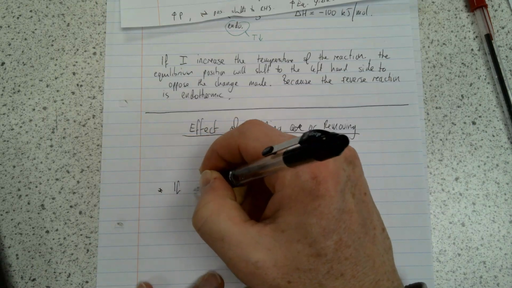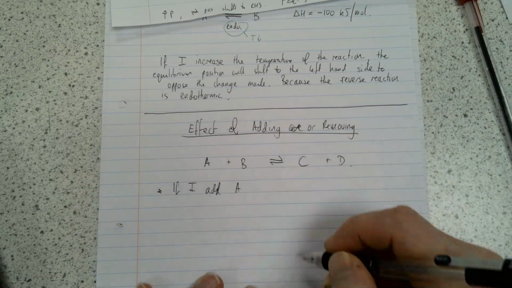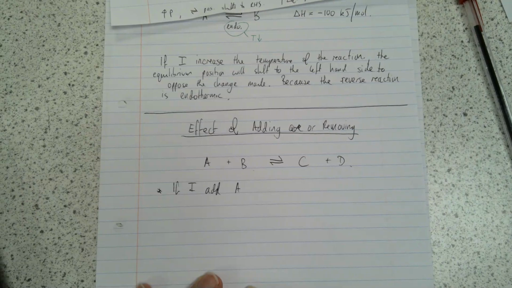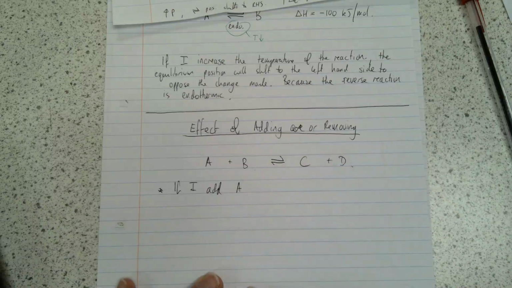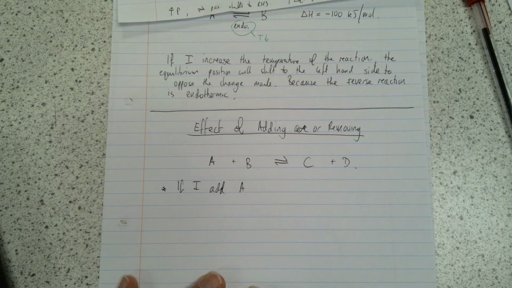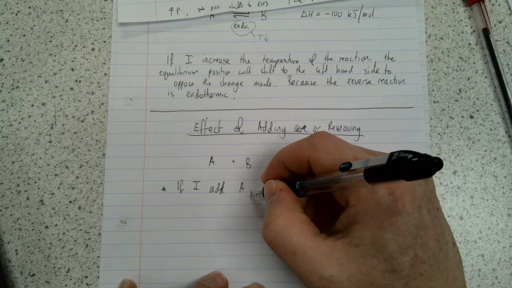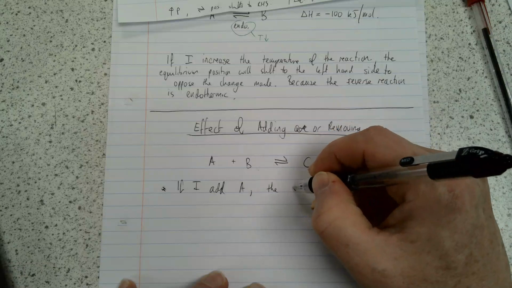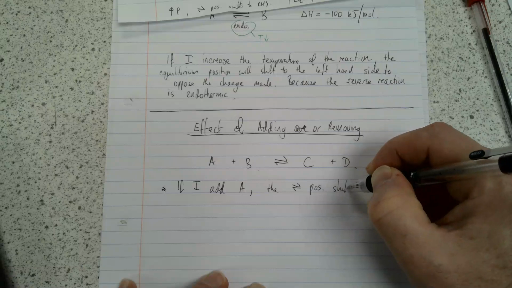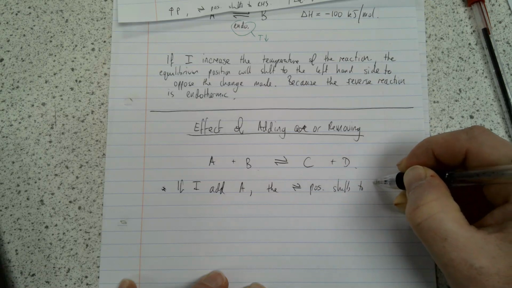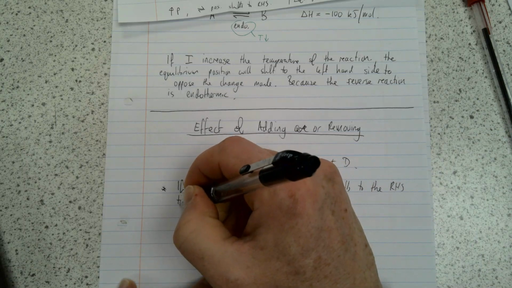So if I add A, more A than there was, to a reaction that was happily at equilibrium, I chuck a load of A in, and as you pointed out, that wouldn't be at equilibrium anymore. It wouldn't have been a closed system for that time. If I add A, the equilibrium position shifts to the right hand side to oppose the change.